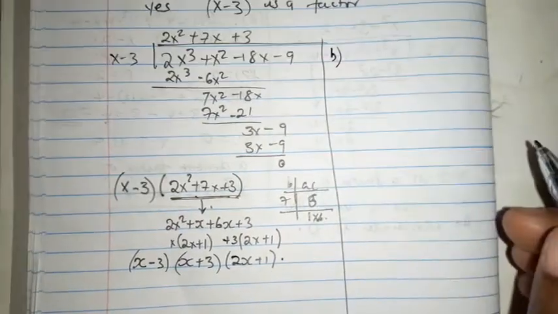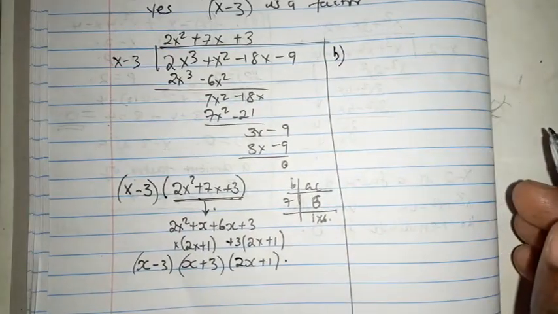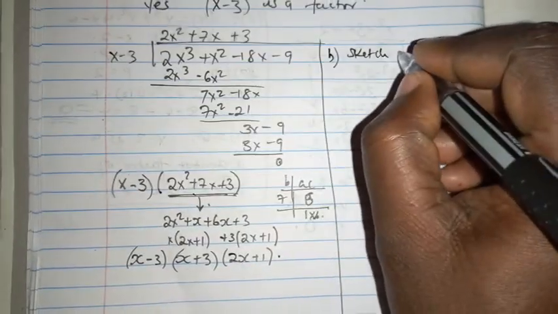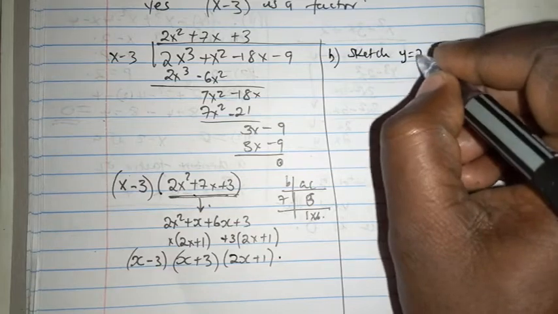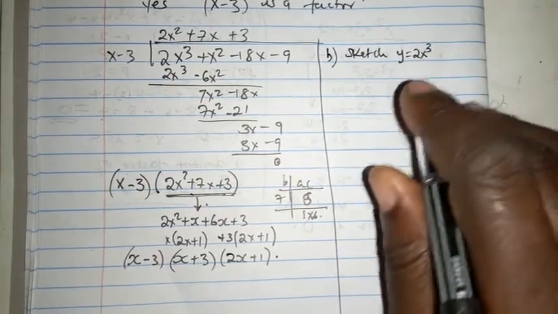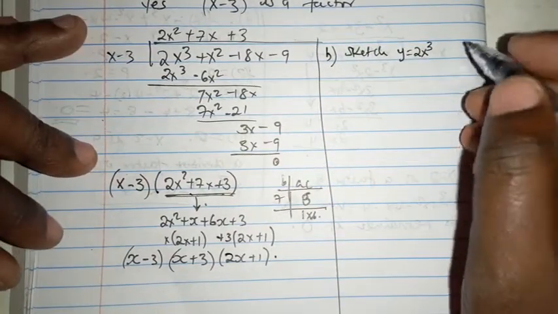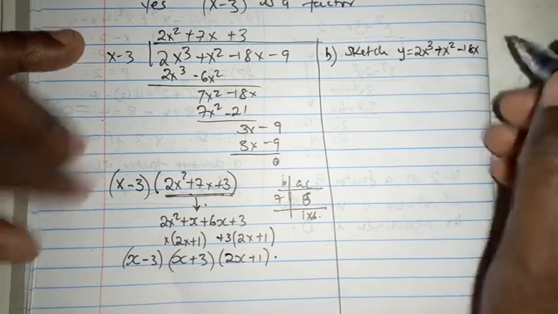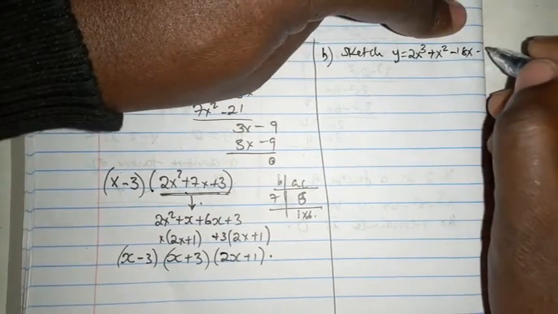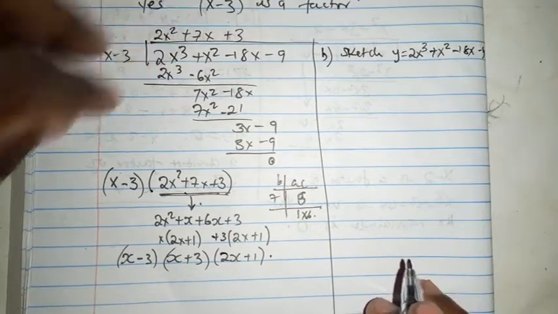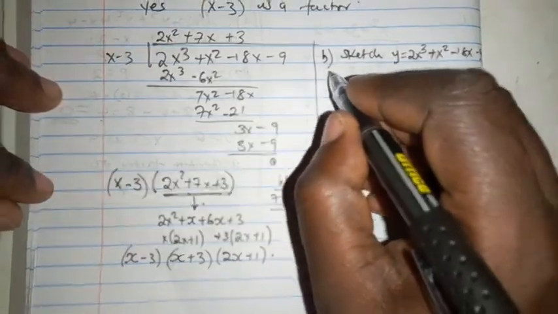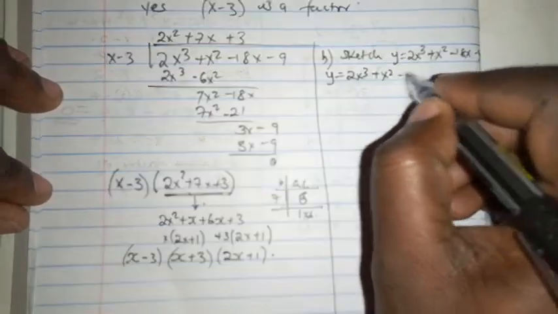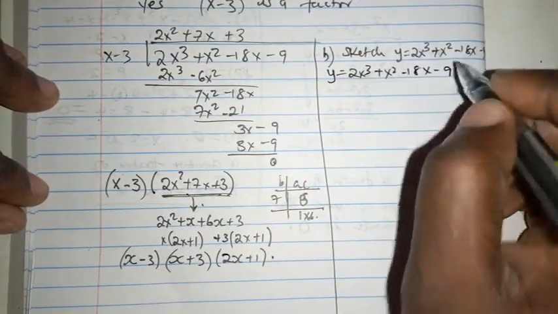Part b of the same question asks: hence, sketch the graph y equals 2x cubed plus x squared minus 18x minus 9.